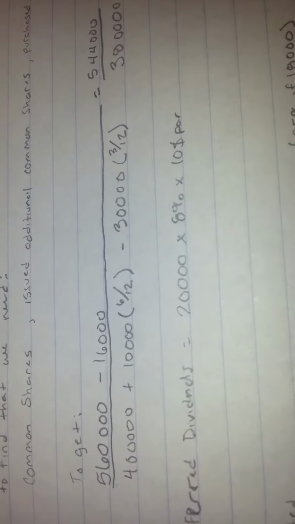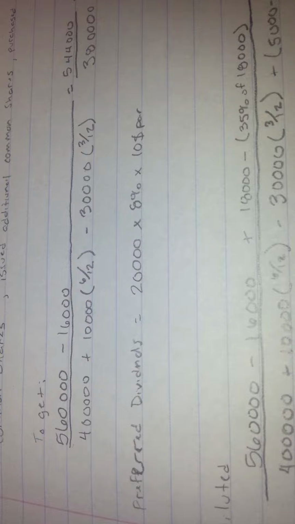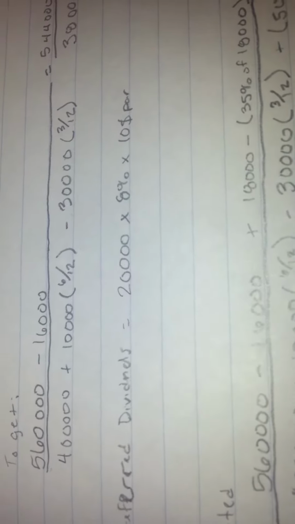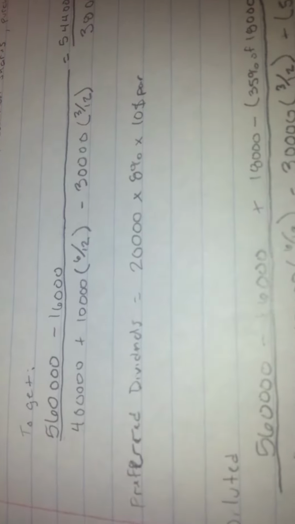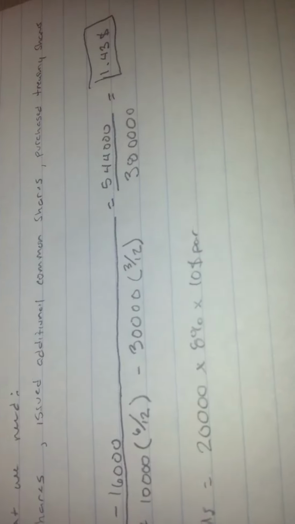Same thing with the purchased treasury shares. It's given as a 30,000, but it was purchased in October, so we only used 3 months of it. That honestly gets you a number, 544,000 over 380,000, which gives you a basic EPS of $1.43.